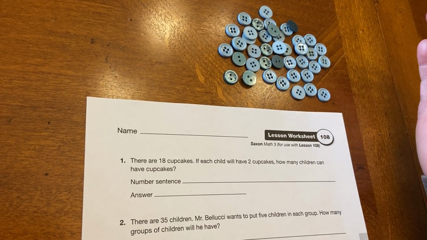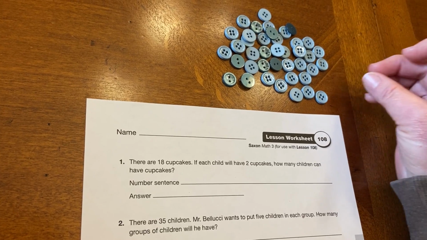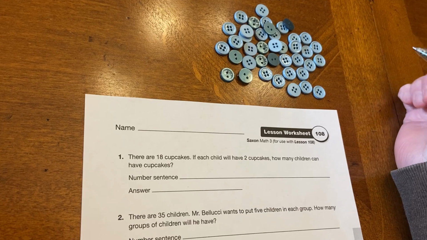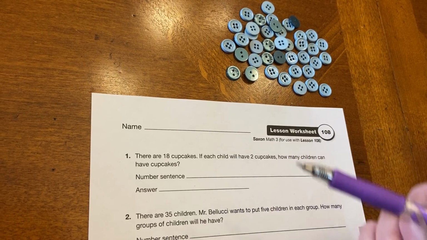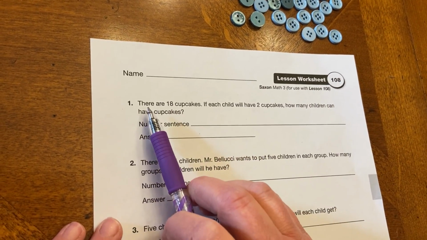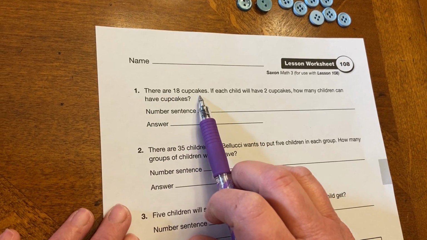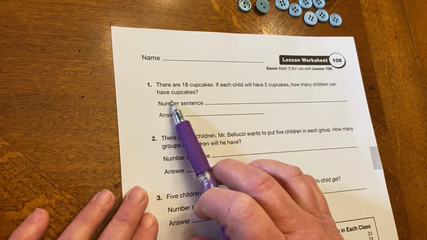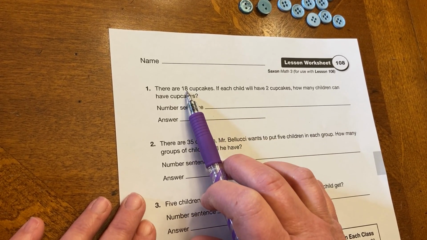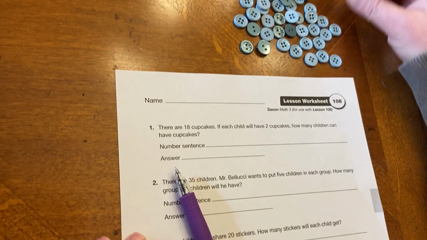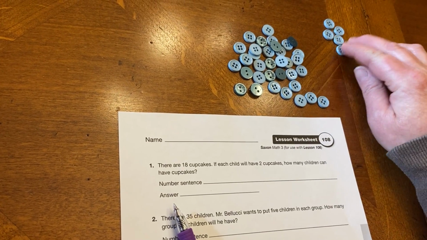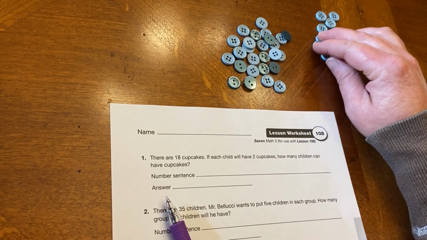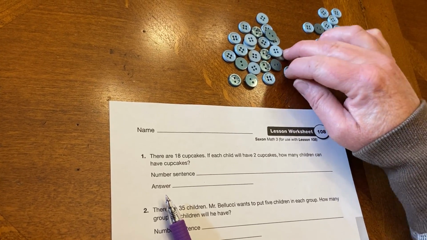But again, you could use coins or beans or small candies, or you could use buttons, whatever works best for you. So first in number 1, let's read what the word problem is. There are 18 cupcakes. If each child will have 2 cupcakes, how many children can have cupcakes? So again, let's start with 18. So 2, 4, 6, 8, 10, 12, 14, 16, and then there's 18.